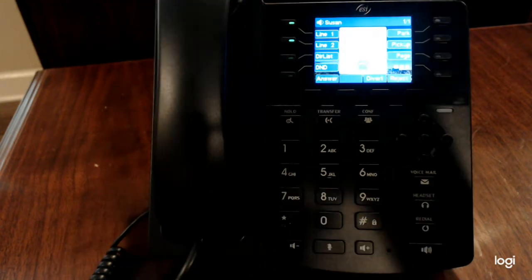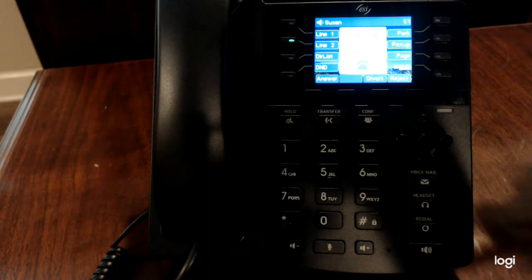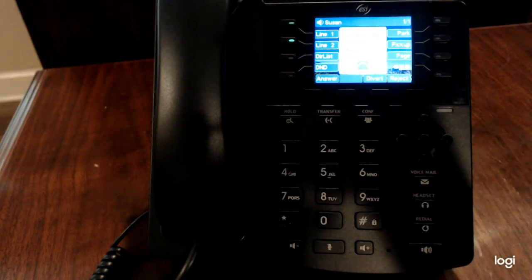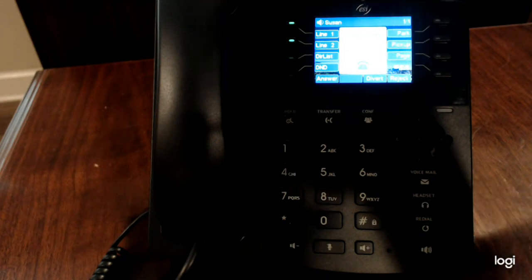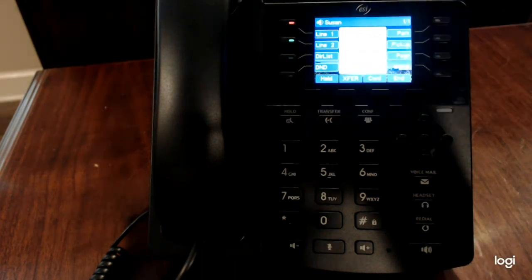When your phone is ringing, you'll see an indication on your screen. I know it's a little bit bright on this video, but you can see the caller's incoming caller ID. And then across the bottom, answer, divert, or reject. Or you can also pick up the handset to answer. So if you press the answer button, you're speaking to the person.